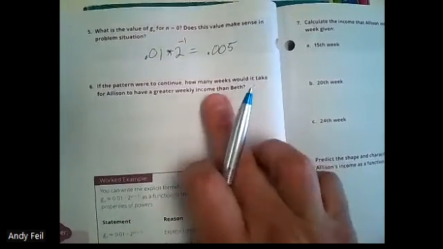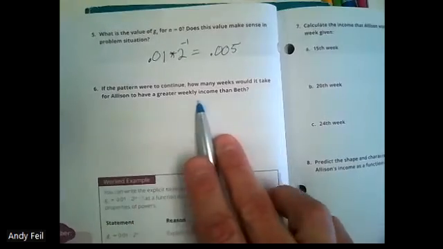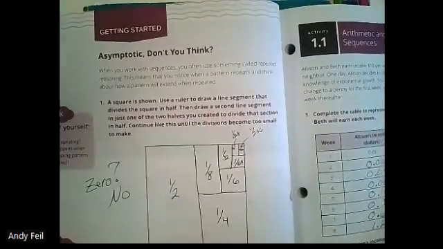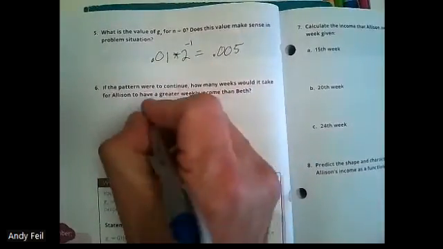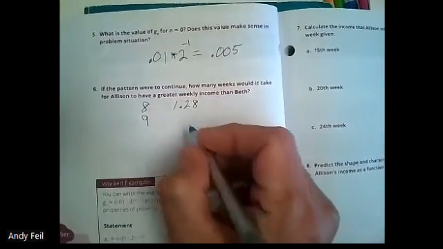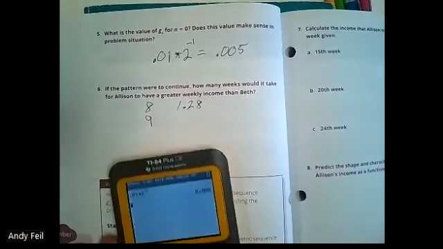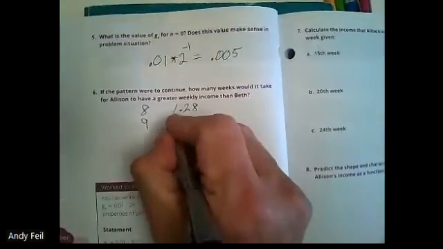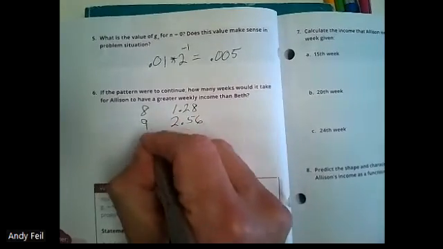All right. If the pattern were to continue, how many weeks would it be for Allison to have a greater weekly income than Beth? Well, what week did we end on? We ended on week 8 when she made $1.28. Let's just keep going. What's week 9? Help me out, use your calculator. Take 1.28, 2.56. All right, so 2.56. What about week 10?